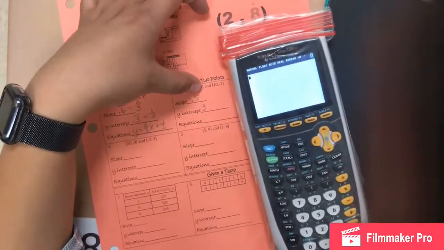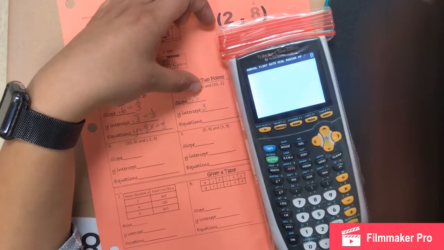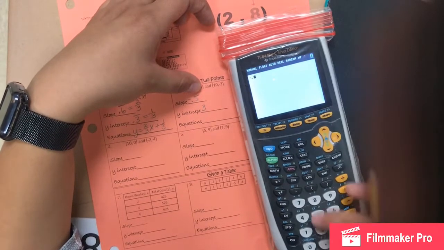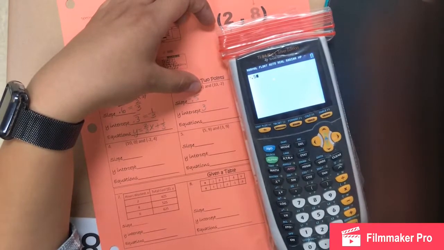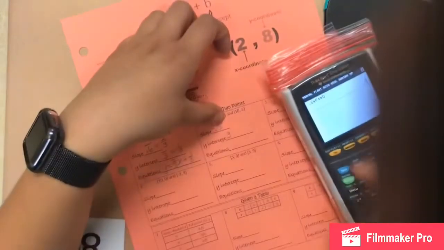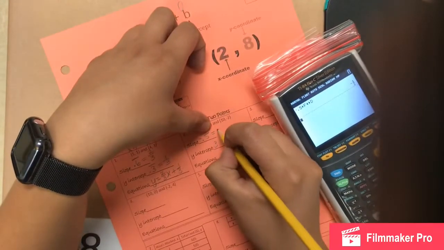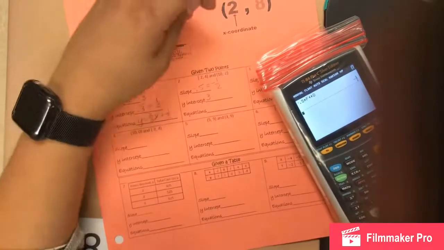There's only one of those that's a decimal, the -0.5, so I need to convert that to a fraction. If you don't know what -0.5 is as a fraction, then we're going to do it in our calculator. So you do -0.5. I don't have to do 5, 5, 5, 5, 5 because it's not repeating, it's just -0.5. Alpha y4, enter, and it changes it to a fraction for me, so -0.5 is -1/2. I do not have to do that for 3 because it's not a decimal.